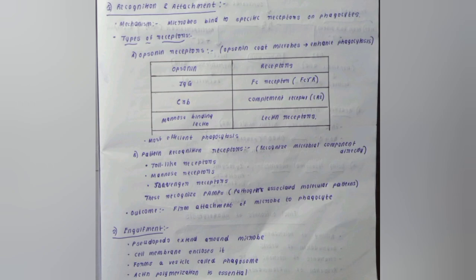If you carefully observe, in the opsonin receptors, the phagocyte was recognizing microbe with the help of opsonin, but here in the pattern recognition receptor, it's going to recognize microbe directly. So example for those kind of receptors are toll-like receptors, mannose receptors, and scavenger receptors. So basically they recognize something called as PAMPs, which abbreviates like pathogen associated molecular patterns. So what is the outcome? It is firm attachment of microbe to the phagocyte. You can refer the diagram also.